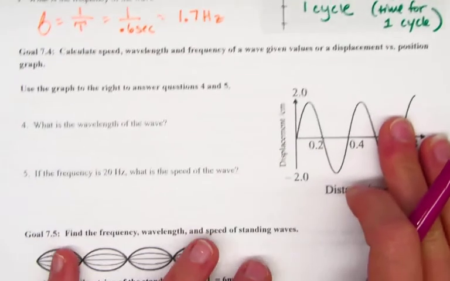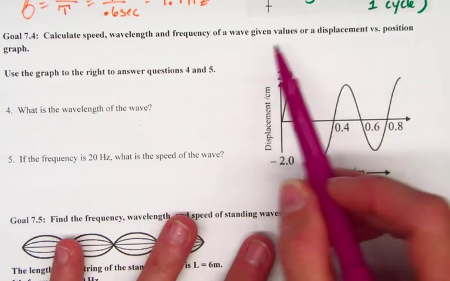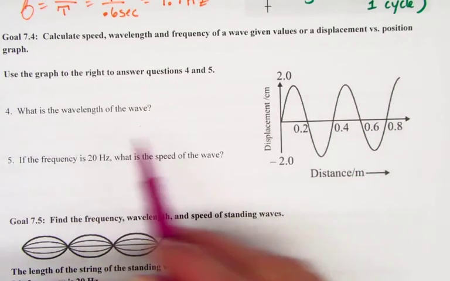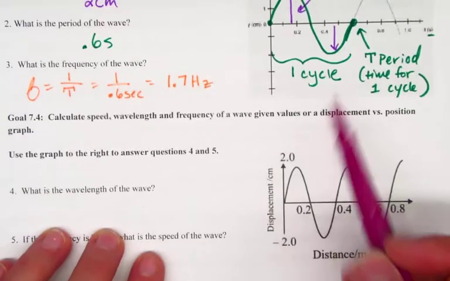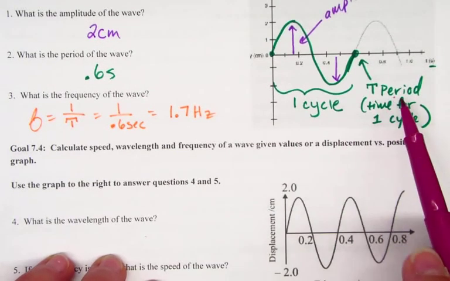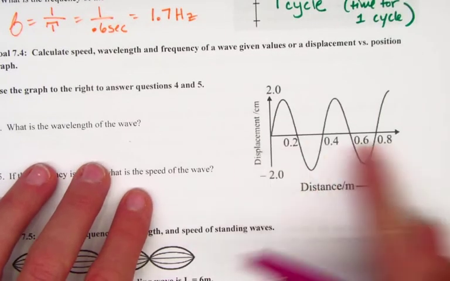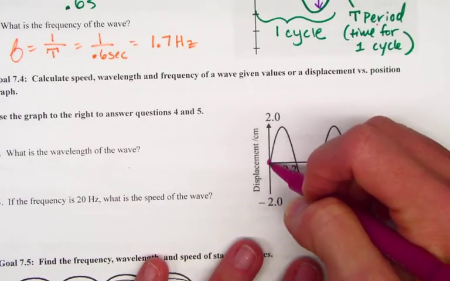Next, we want to be able to calculate the speed, wavelength, and frequency of a wave given the values or a displacement versus position graph. So let's take a look. They want to know the wavelength of a wave. Well, this is very, very similar to finding the period. We're going to first identify what one cycle is, but what happens is on this graph here, I now have distance instead of time. So I'm going to start this one cycle.